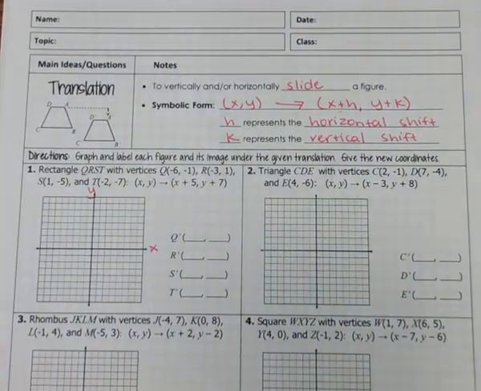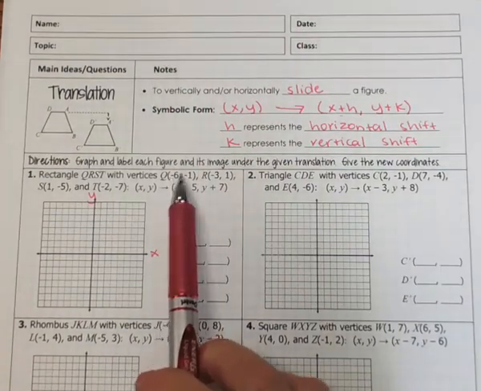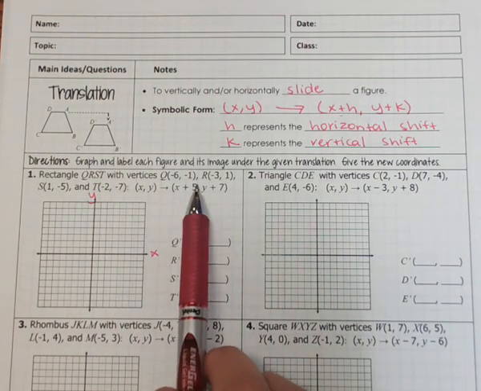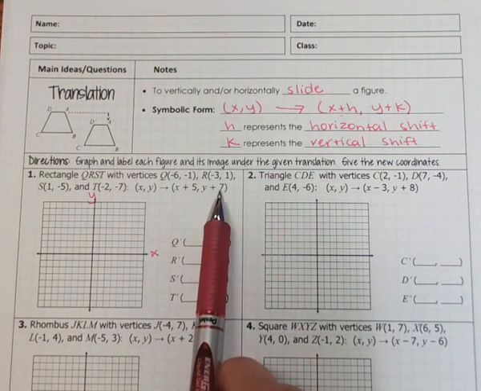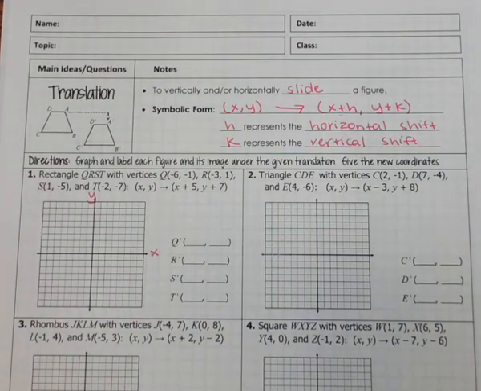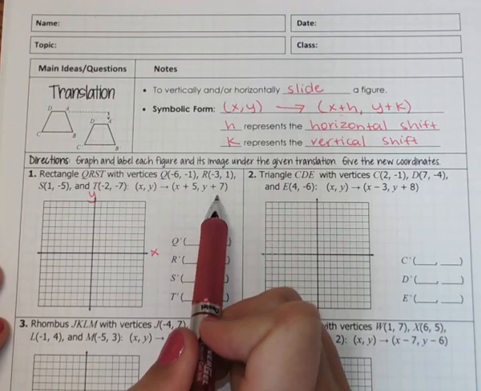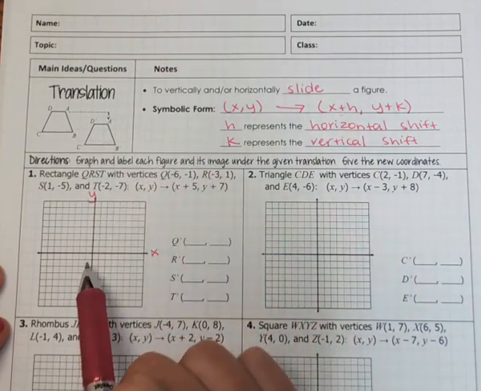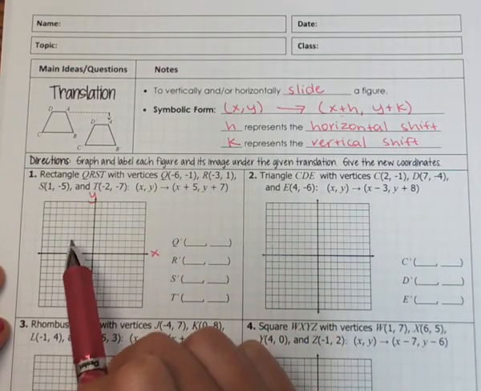Alright, so number 1 talks about a rectangle. Given its vertices, these are the endpoints on the rectangle, what would it look like if we shifted (x + 5, y + 7)? So to start, I like to write down what's happening. You don't want to get your x's and your y's mixed up or you'll get the problem wrong. So it is saying plot the original image first. So let's start by doing that. The original image is called the pre-image.